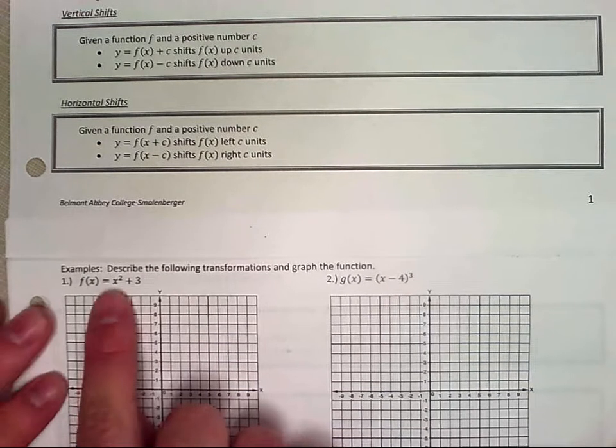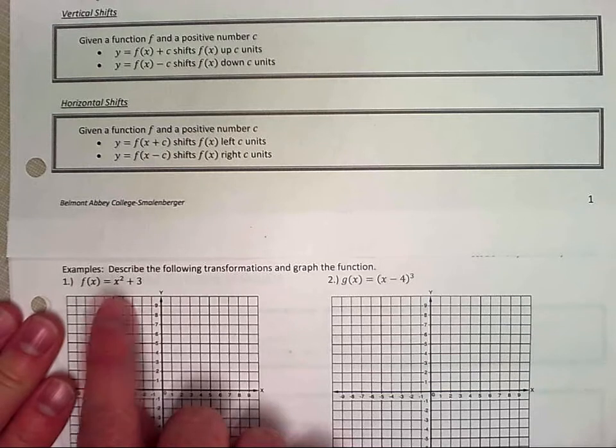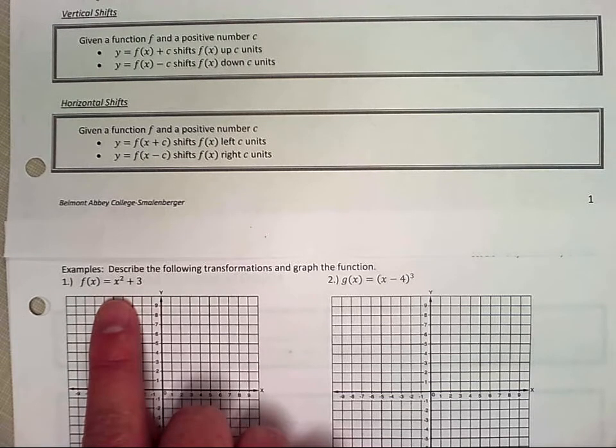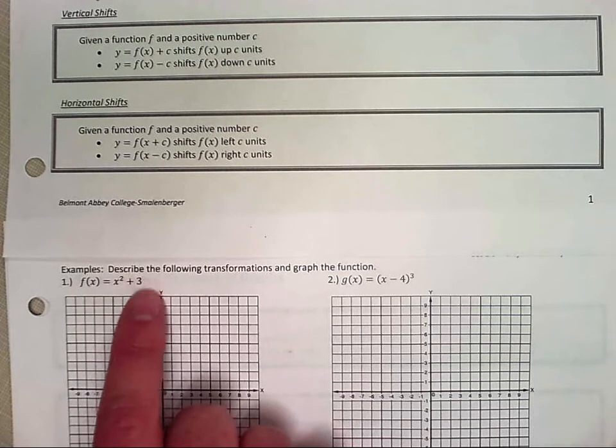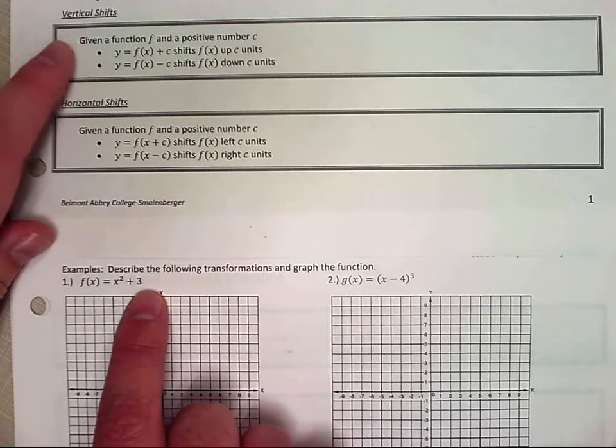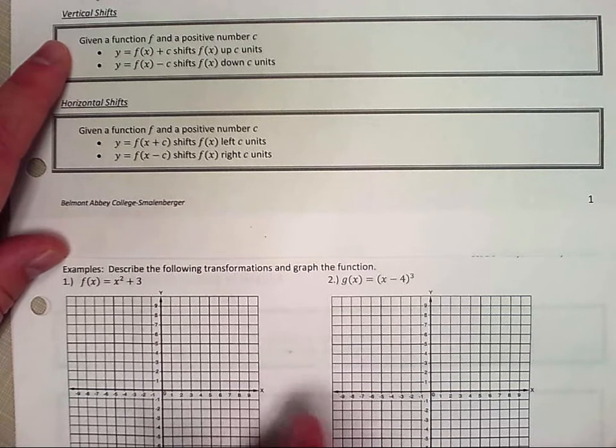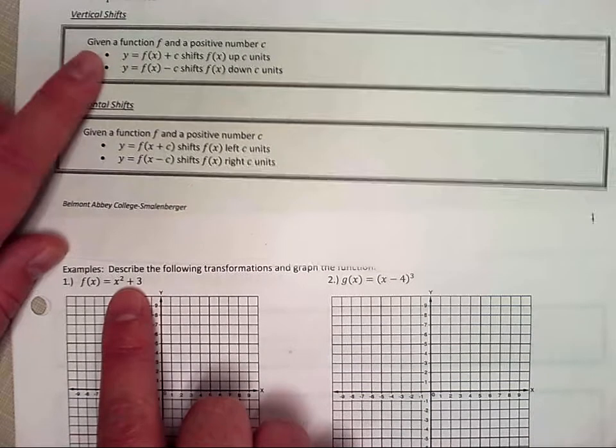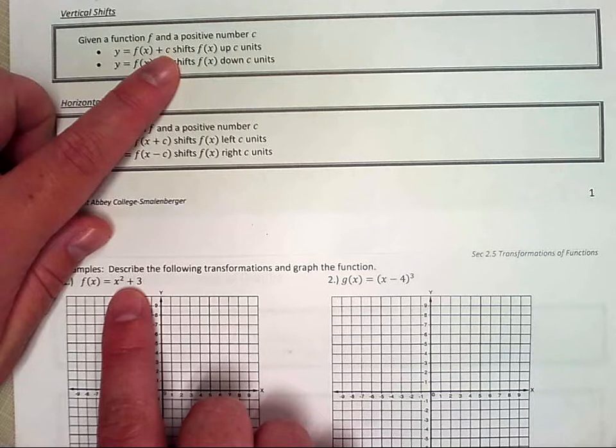So let's see. If I have f of x is x squared plus 3, what's my main function that I'm looking at? X squared, right? My main function is x squared. I'm adding 3 on the outside of x squared, right? So it's on the outside, so that's a vertical shift. I'm adding it, so it's up c units.